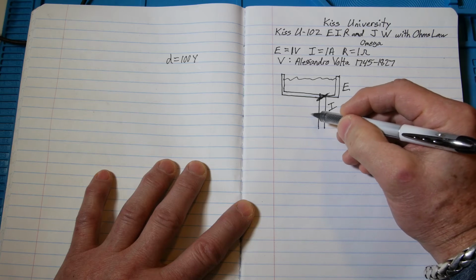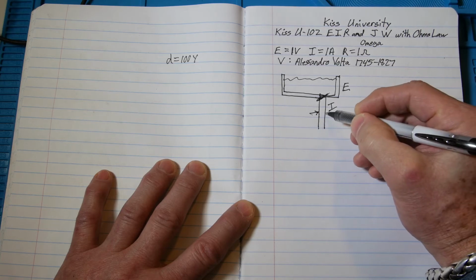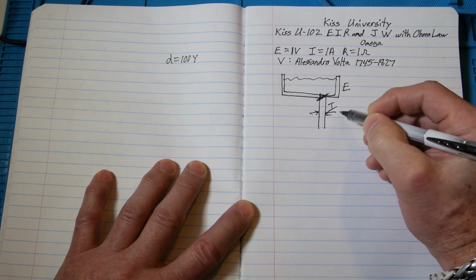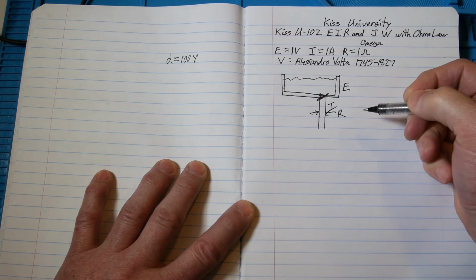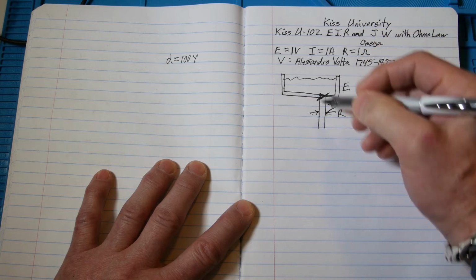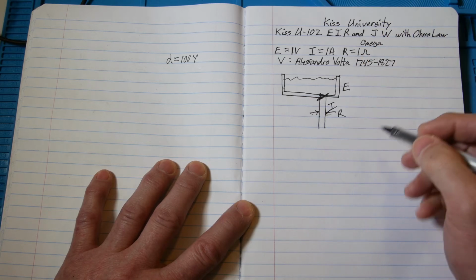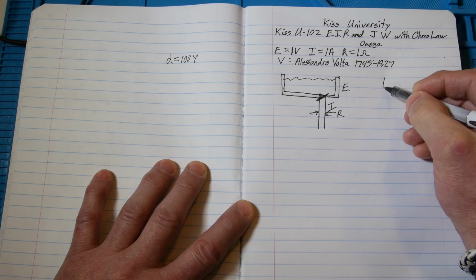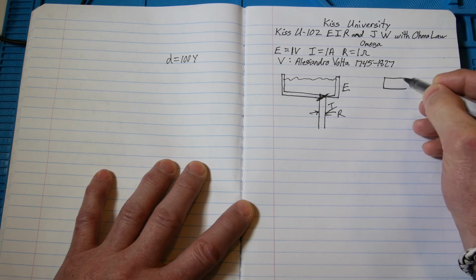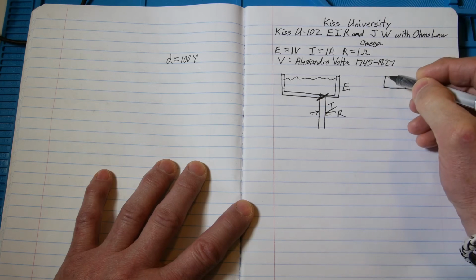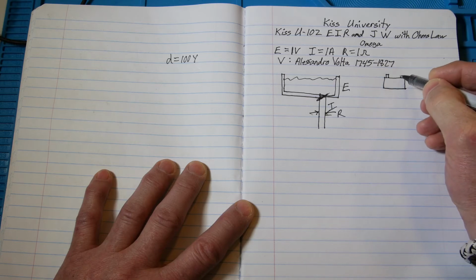So it's resistance. So the size of this we can say is R. So that's kind of how these things relate. So let me draw something else here. Let's just say we have a battery, and we have a car battery.